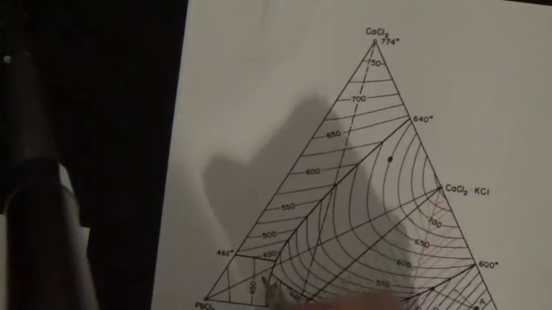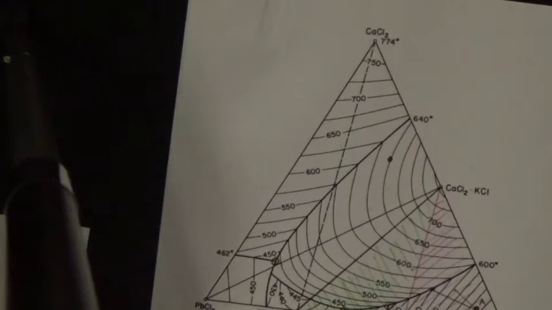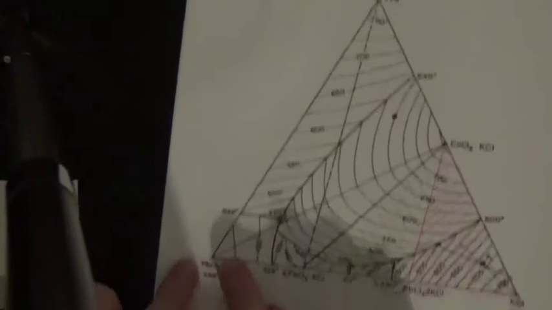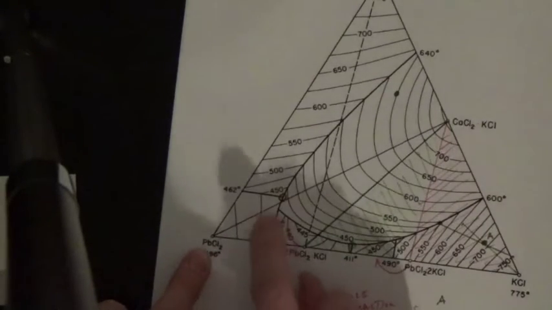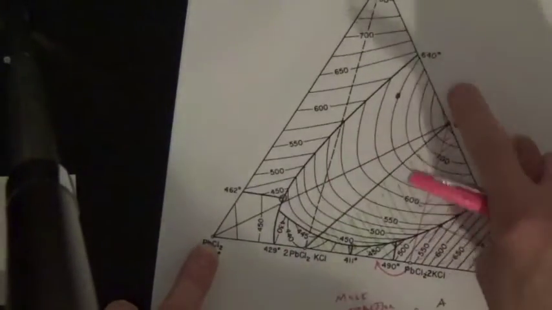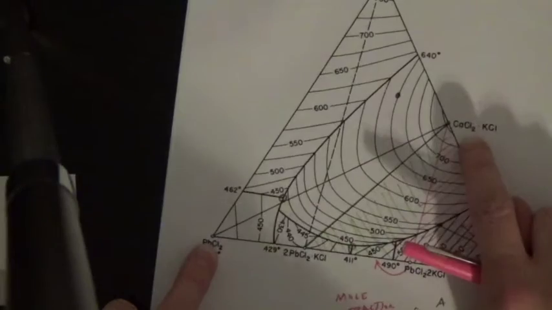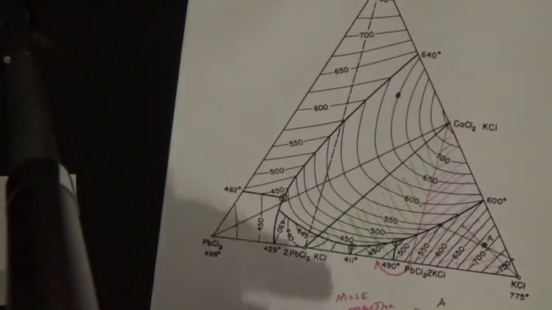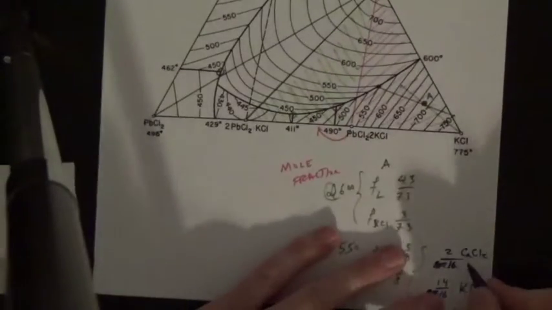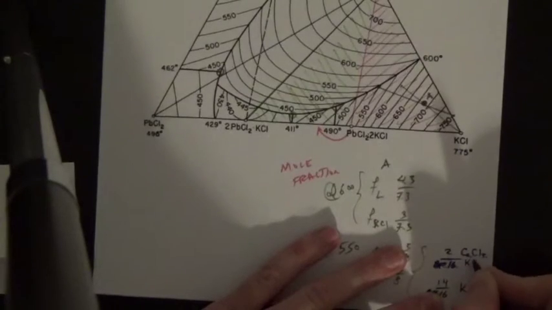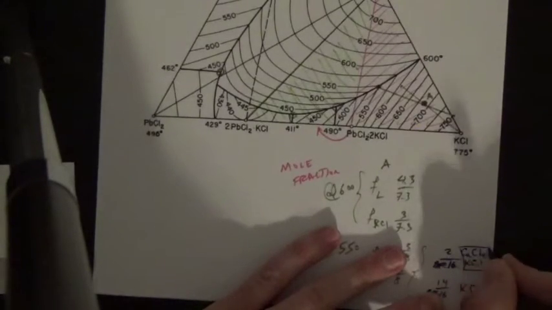The nearest eutectic is right down here. That eutectic corresponds to lead chloride and calcium chloride in there, and then calcium chloride, potassium chloride, which means actually this should be KCl, an ordered phase.